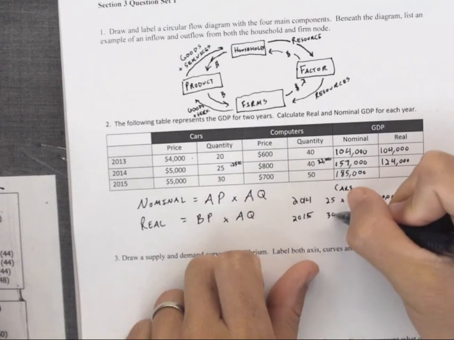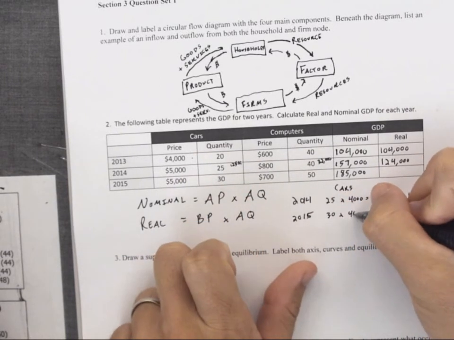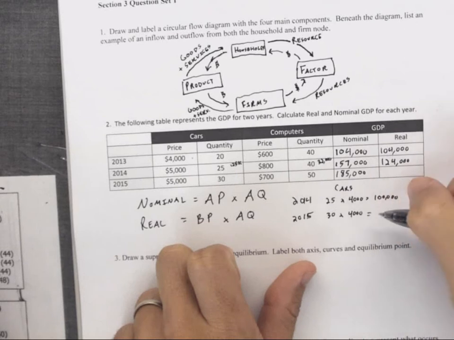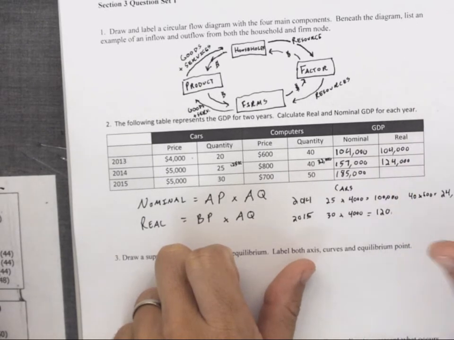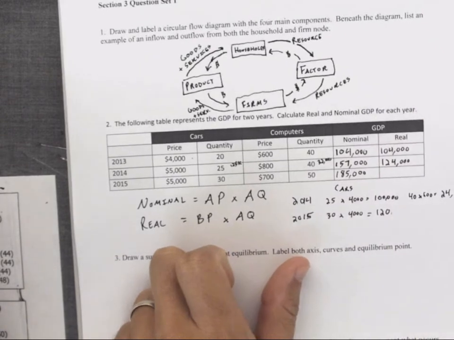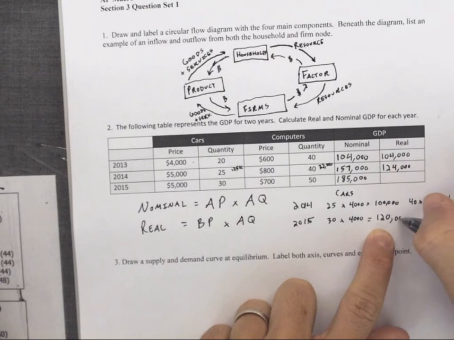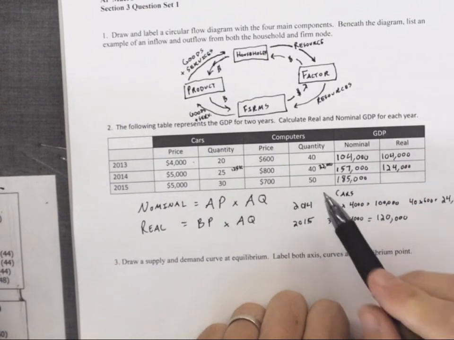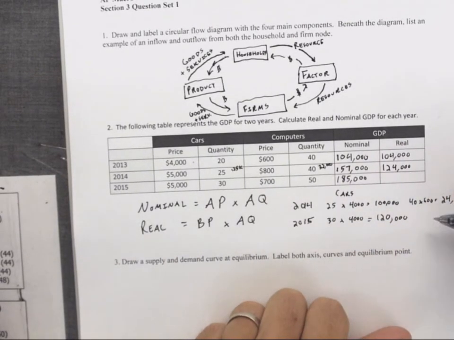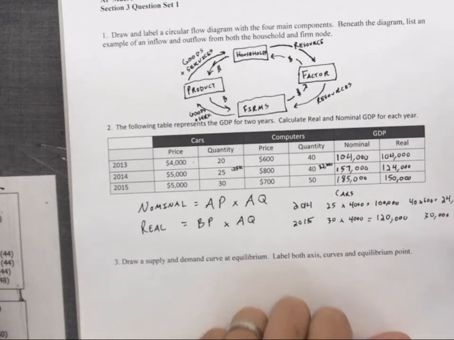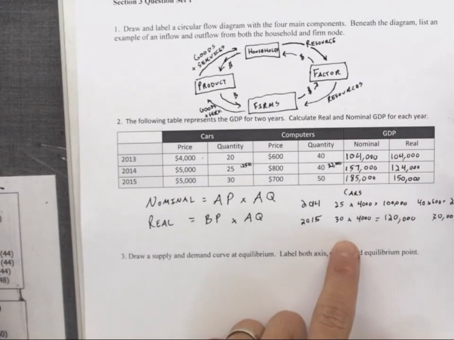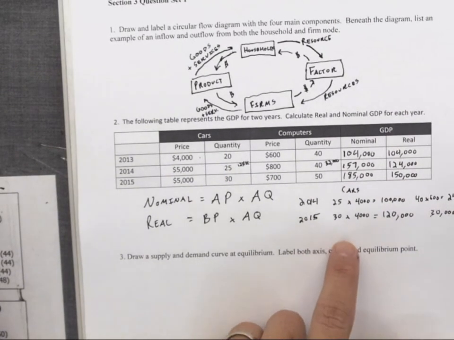2015, 30 times 4,000, actual times base, equals 120,000. And then we have 50 times 600, which is 30,000, which is going to give us a real GDP of 150,000. So that's how you calculate the difference between real and nominal GDP.